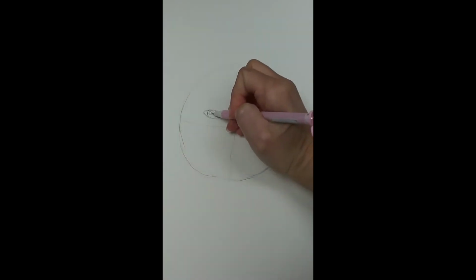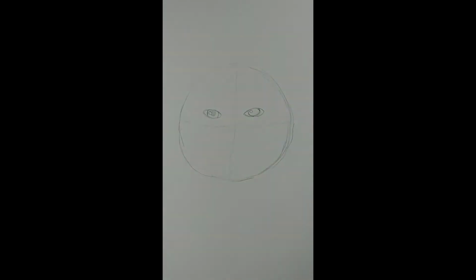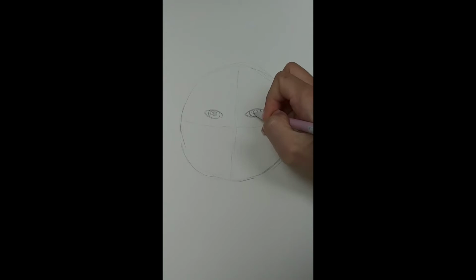All right, now we want to add another circle in the very middle. I'm going to gently shade that in gray. That way we know it's the middle of his eye, and do the same thing to the other side. There we go.